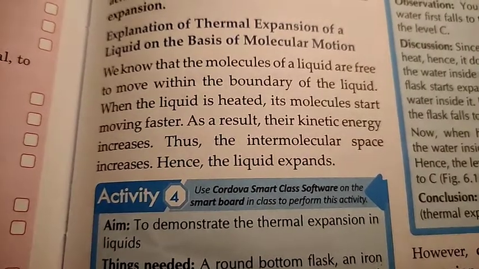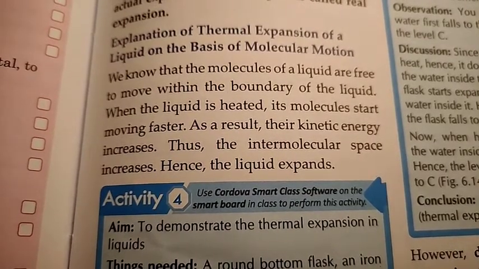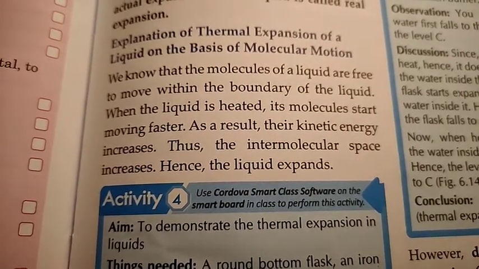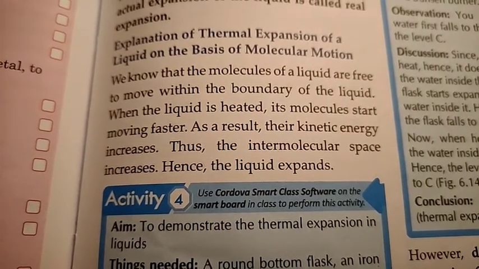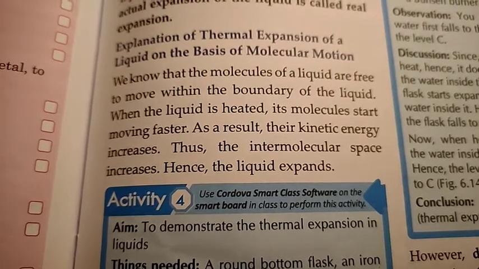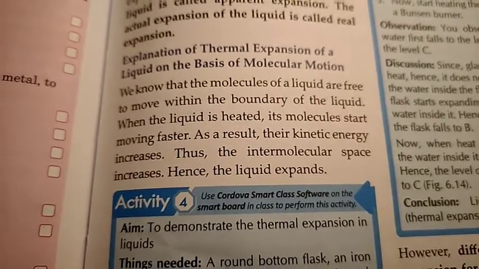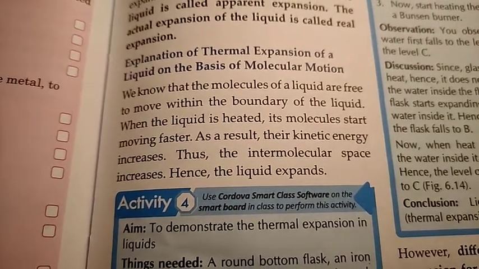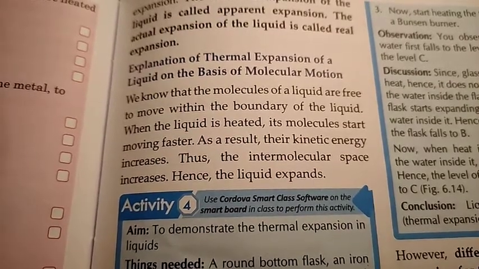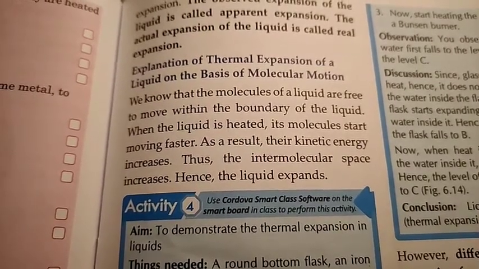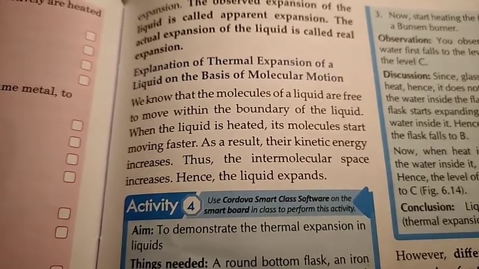Now let's see how the thermal expansion of a liquid occurs on the basis of molecular motion. So we know that molecules are in a state of motion, and in a liquid the molecules are free to move within the boundary of the liquid as they have intermolecular spaces in between them and force of attraction is less between the molecules in comparison to the solids.